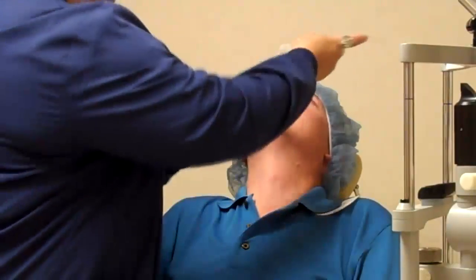The day of surgery, a patient reports to our LASIK offices. They are brought into a preoperative room. There they get instructions and are given drops before the surgery.